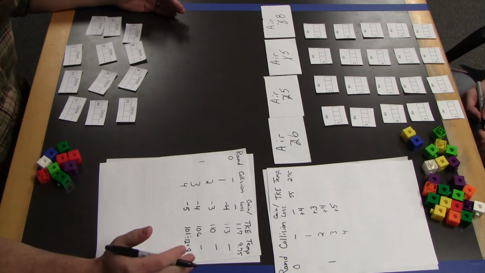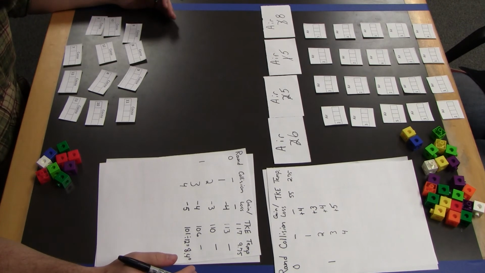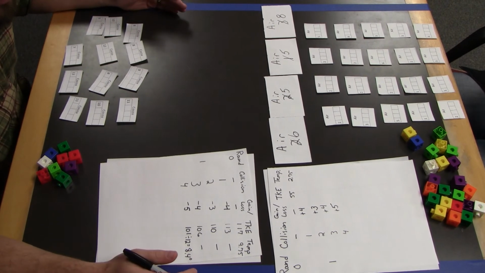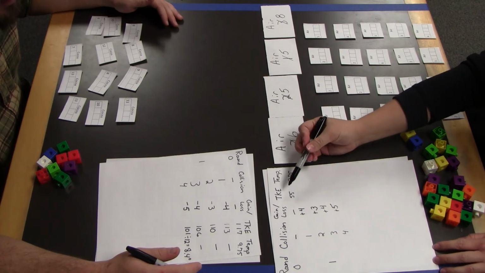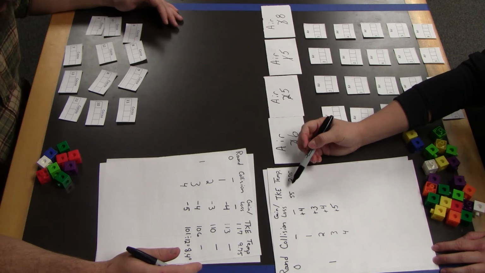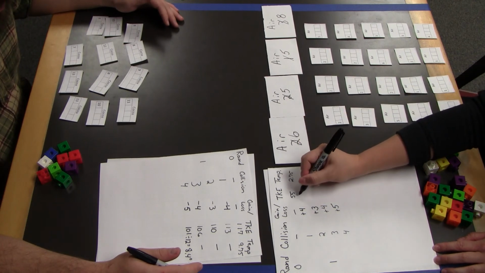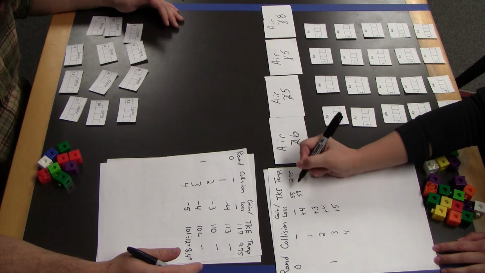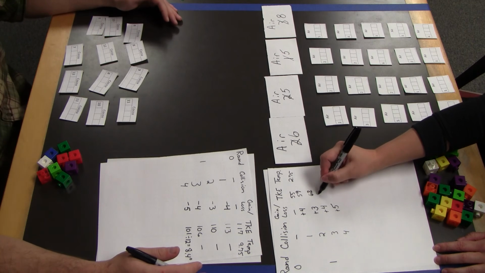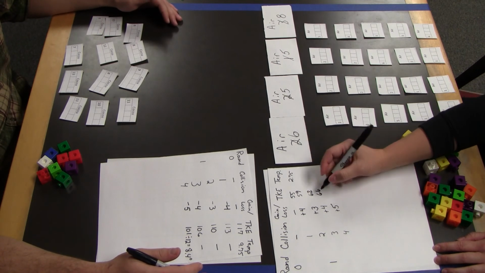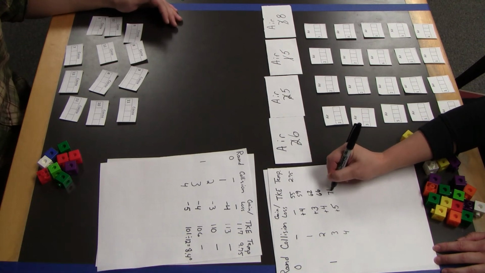All right, how about you, Lindsay? What do you have for total kinetic energy and temperature? So I started with 55 kinetic energy. So I add 4, so that's 59. And add 3, that's 62. And add 4, that's 66. And add 5, that's 71.